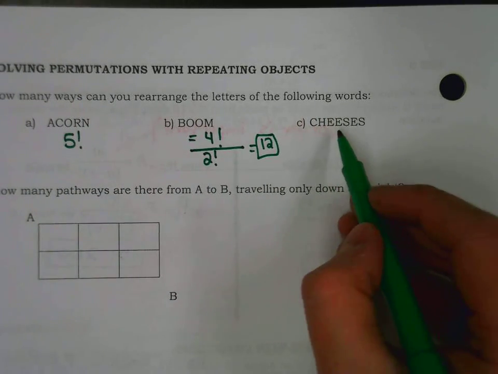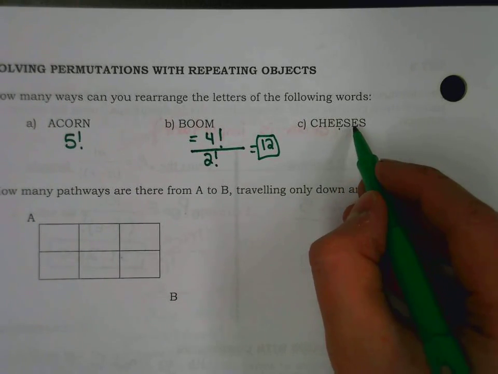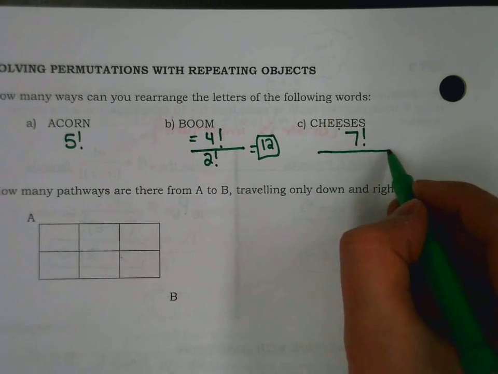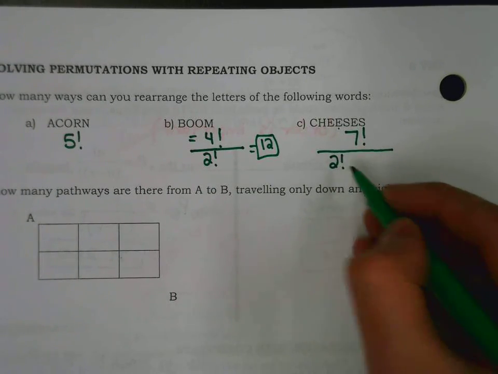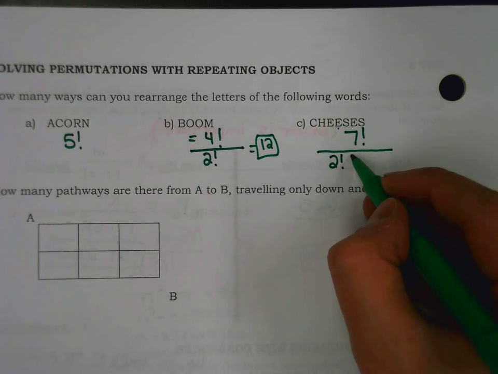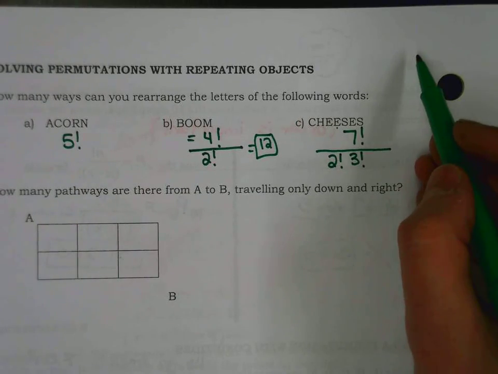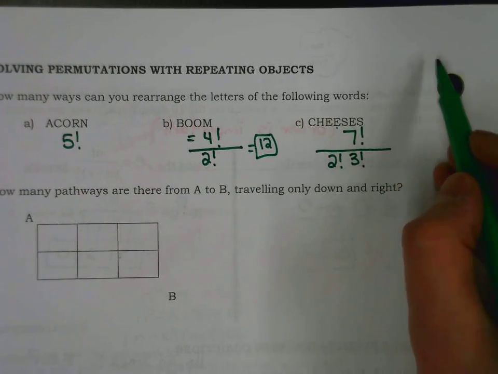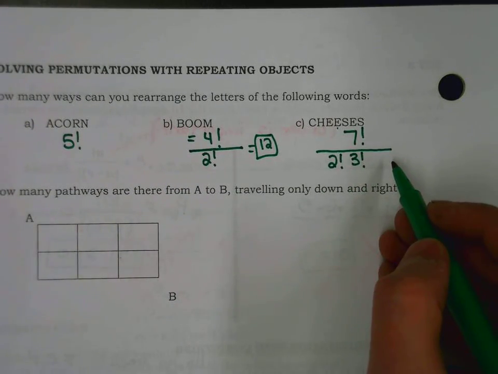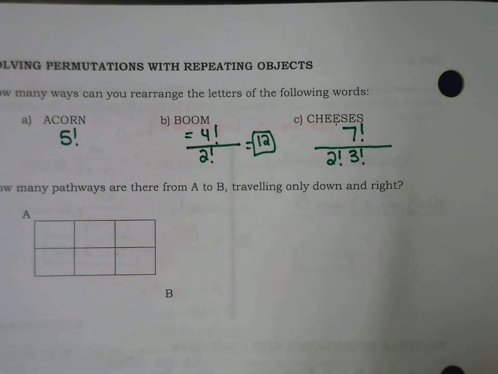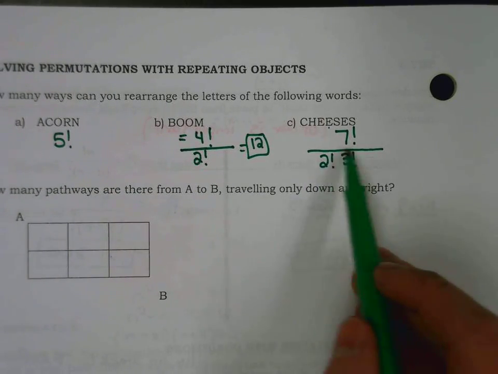CHEESES was carefully selected because the E's match, and there's 3 of them, and the S's match, and there's 2 of them. There is 1, 2, 3, 4, 5, 6, 7 factorial ways to rearrange these 7 tiles, 7 letters, but there is 2 factorial ways to rearrange those S's that don't matter. There is 3 factorial ways to rearrange 3 E's that don't matter, right? E, E, E, 3, 2, 1, 3 factorial. This is a number crunch that we could do in our calculator, but be careful that you've got a 7 factorial on the top and a 2 by 1 by 3 by 2 by 1 on the bottom, not a 5 factorial or a 6 factorial.